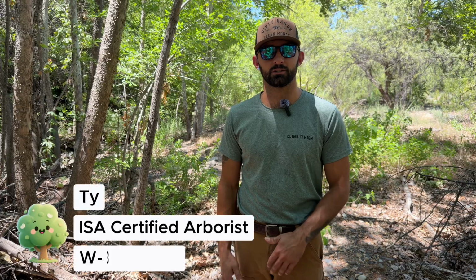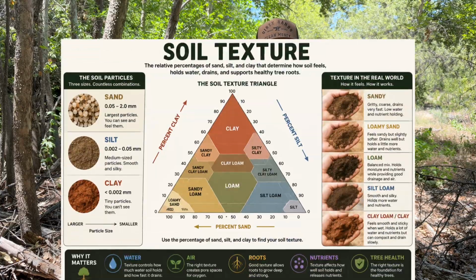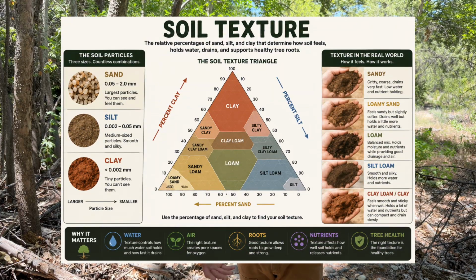Before we can understand how soil behaves, we first have to understand what it's made of. When arborists talk about soil texture, we're talking about the proportion of sand, silt, and clay particles that make up the soil. Those particles didn't appear overnight. They formed over thousands and often millions of years as solid rocks slowly weathered through freezing and thawing, flowing water, wind erosion, chemical reactions, plant roots, and microbial activity.